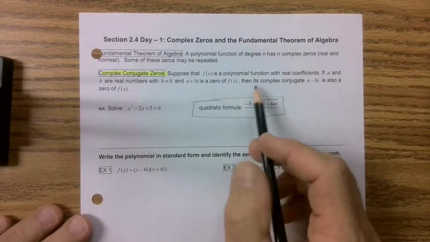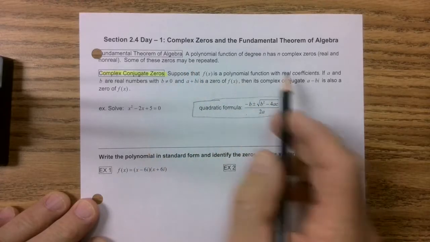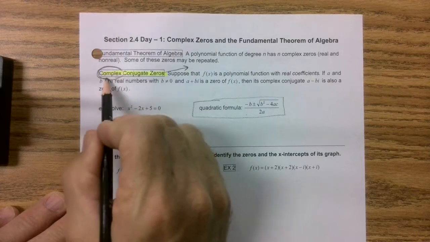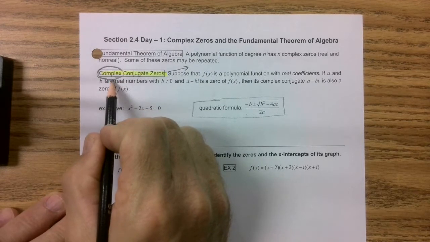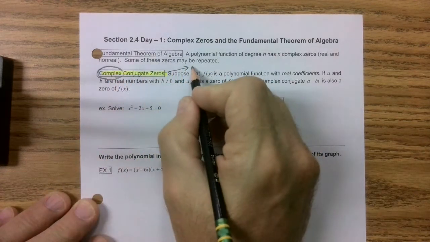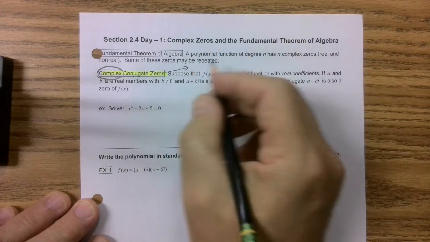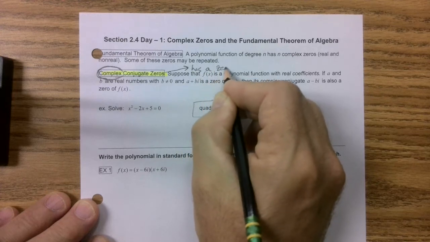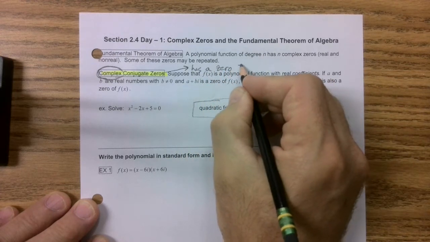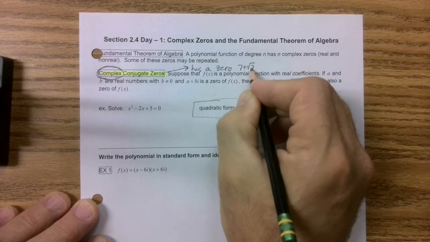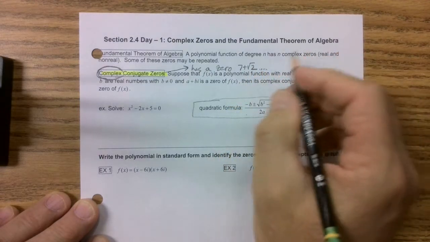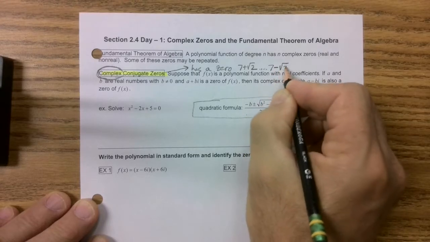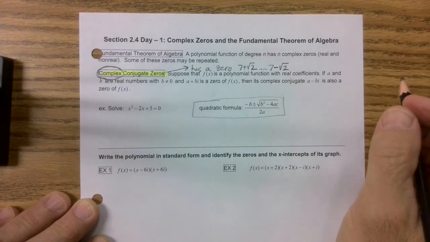All it's saying, and I'm going to abbreviate this, is if they tell you at some point, and I'm just going to be honest, this is kind of a weird deal, if they tell you that an equation or a function has a zero, something like 7 plus the square root of 2, then you are to assume that 7 minus the square root of 2 is another zero.